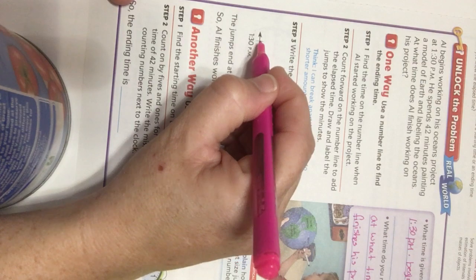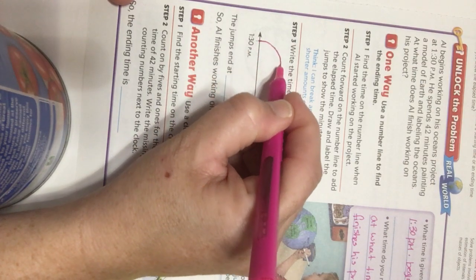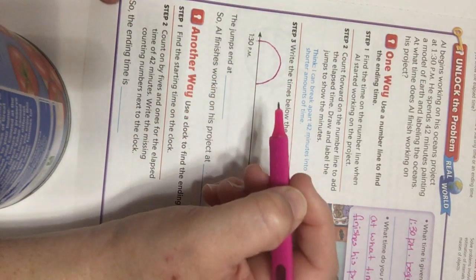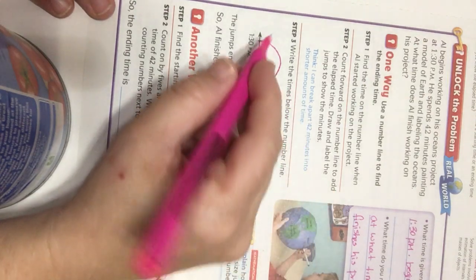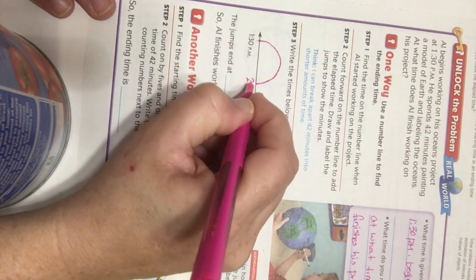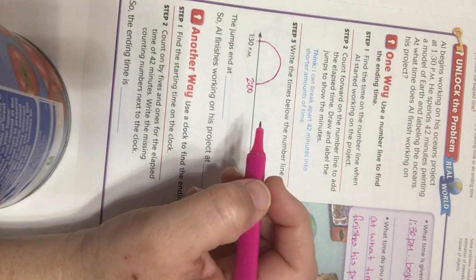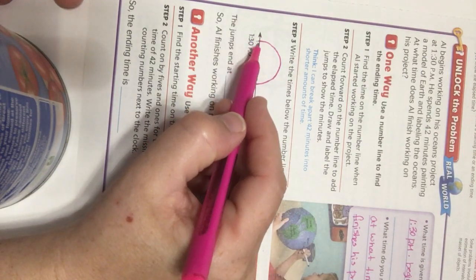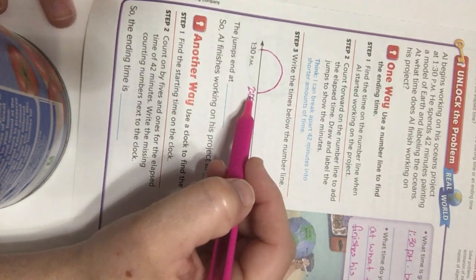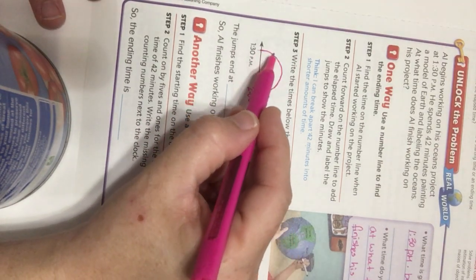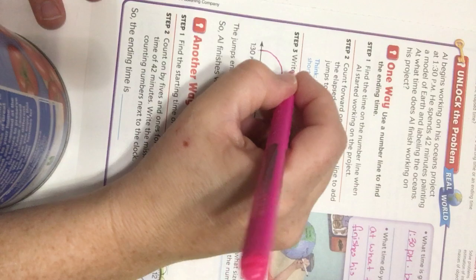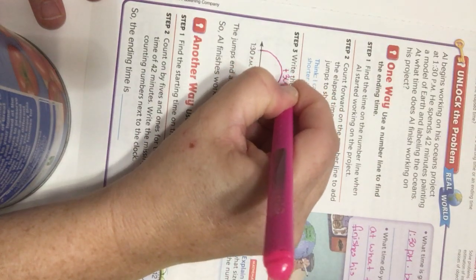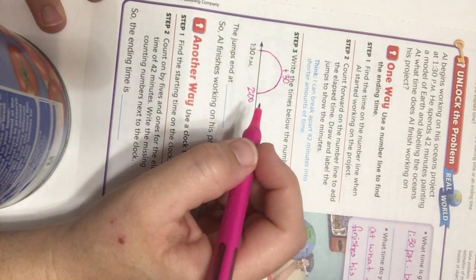So I'm going to do a jump here, and I want to get from 1:30 to the next o'clock, which would be 2 o'clock. So from 1:30 to 2 o'clock, I'm jumping half of an hour. So half of an hour is 30 minutes. So I'm going to jump 30 minutes there.